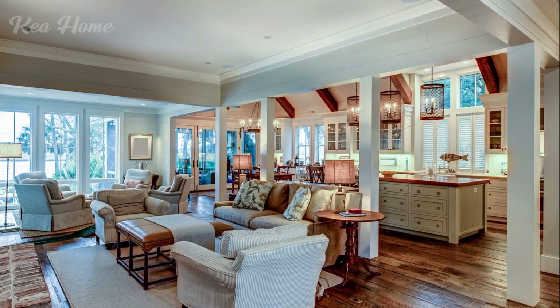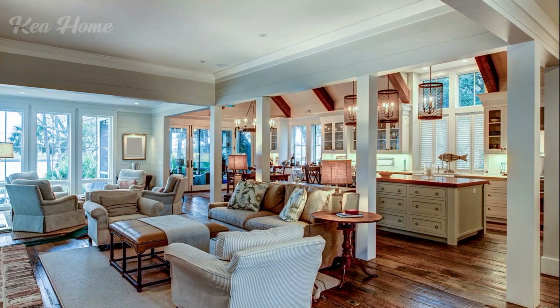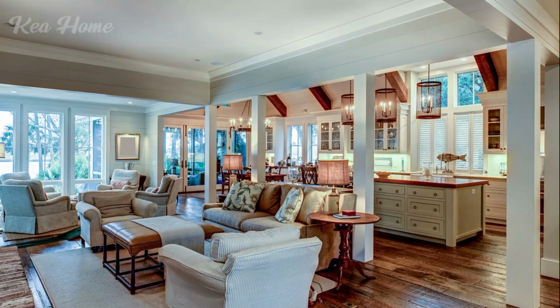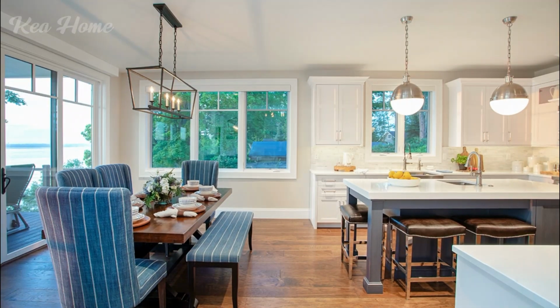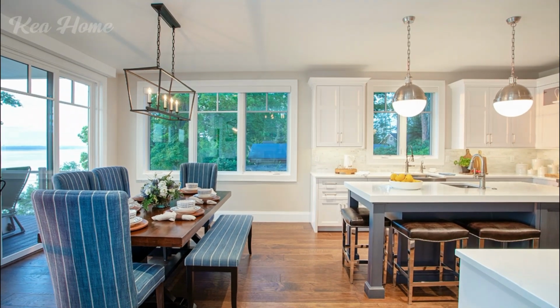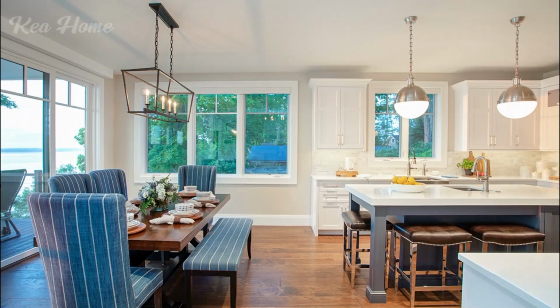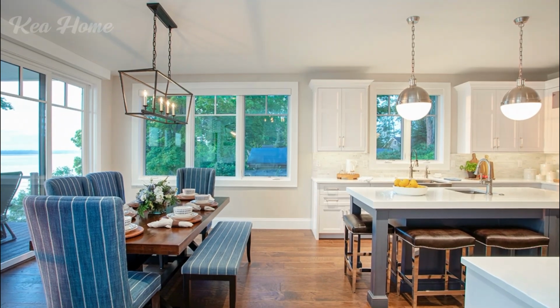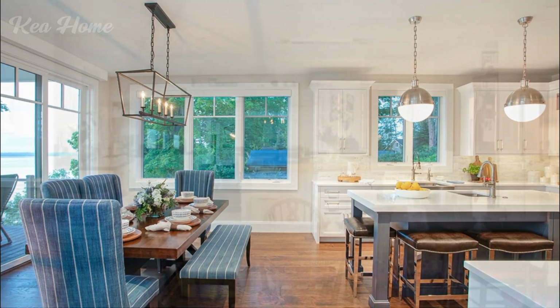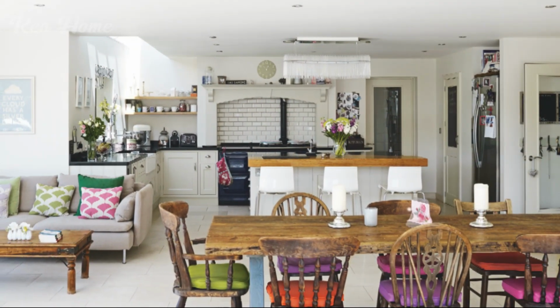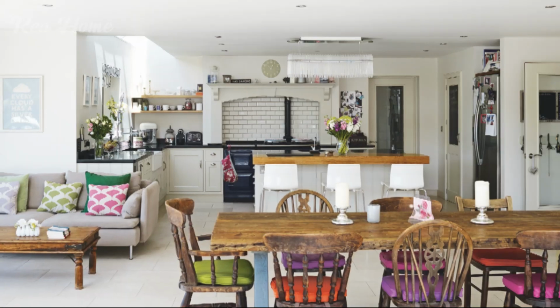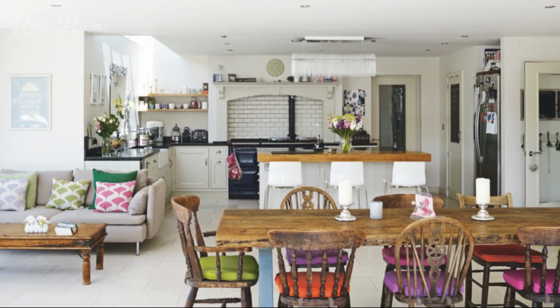You can also create a focal point through the use of furniture, such as a large dining table or a striking sofa. Whatever you choose, make sure it's something that reflects your personal style and complements the overall design of the space. Incorporate greenery. Adding plants and greenery to your open-plan living and dining room can help to create a more natural and inviting atmosphere.